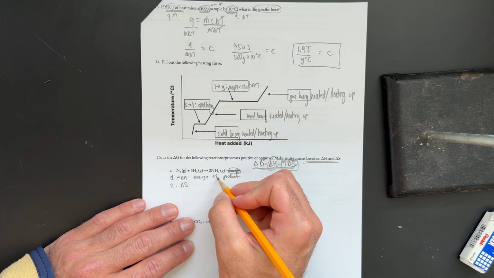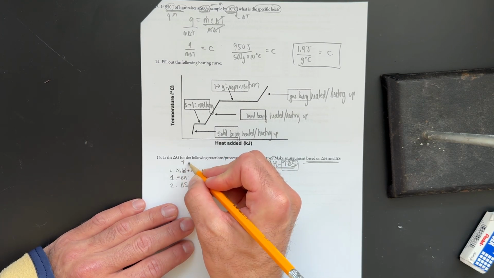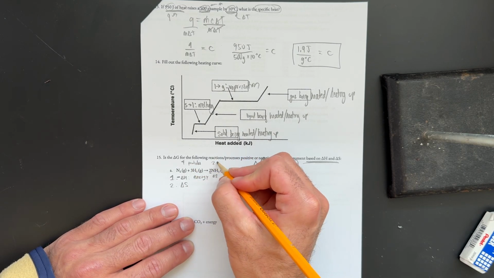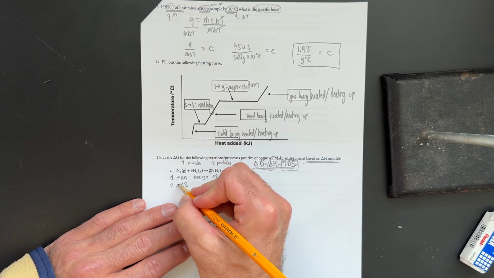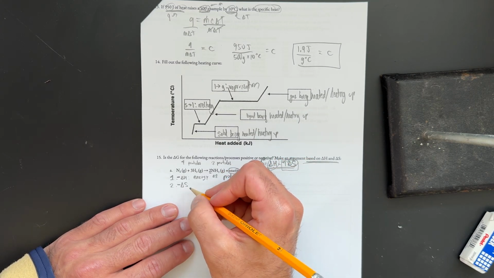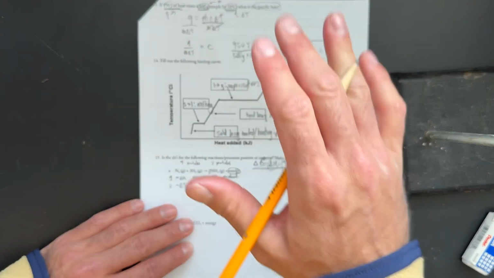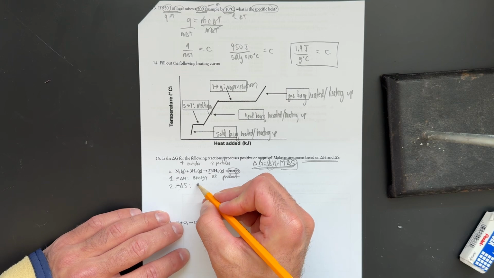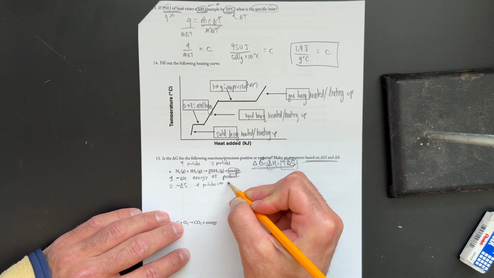And here, delta S, well, okay, we have 4 particles of gas, and we consolidate it down to 2 particles of gas. What's happening is that the sloppiness of the universe is increasing. And remember, if sloppiness is increasing, it's positive, but here it's decreasing, and so we're actually decreasing the sloppiness of the universe. And so 4 particles to 2, sloppiness is decreasing.